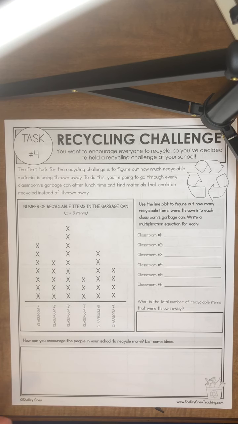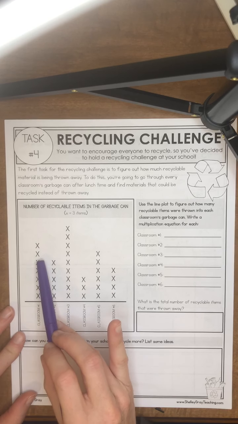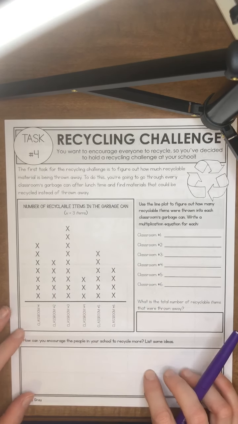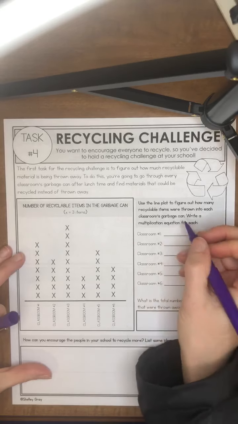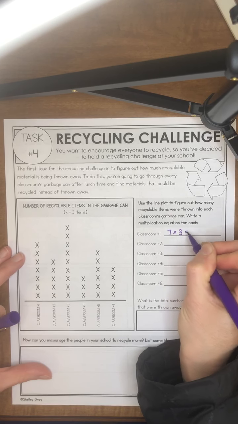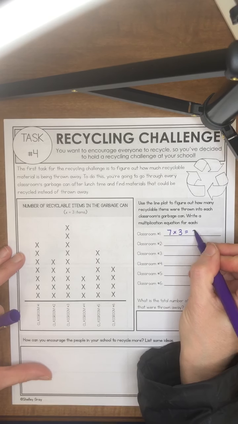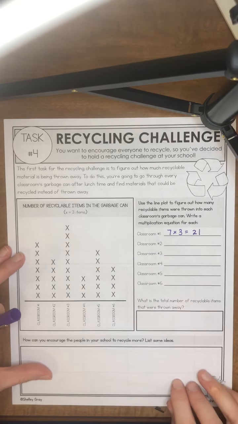So, for example, classroom number 1, we got 1, 2, 3, 4, 5, 6, 7. So you got 7 times 3, because remember, each X equals 3 items. So we'd have 21 items for classroom number 1.